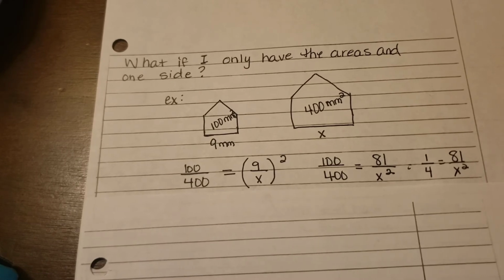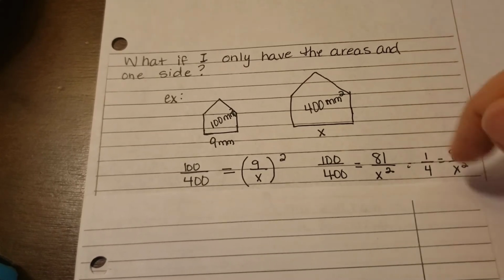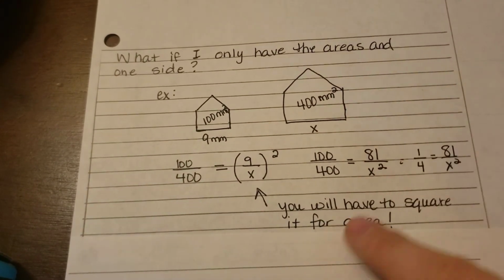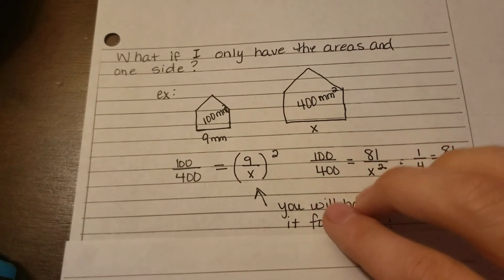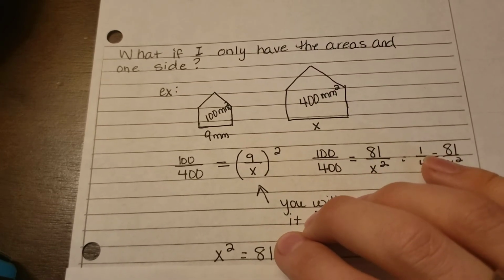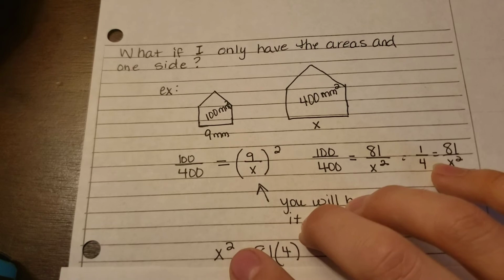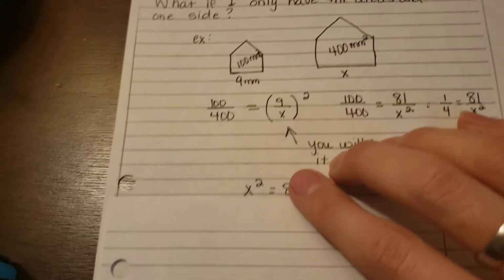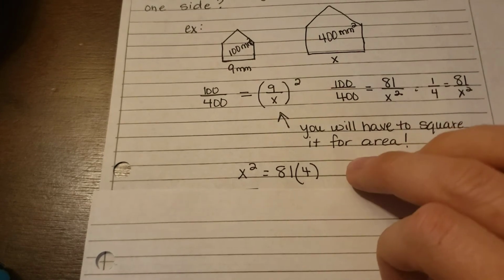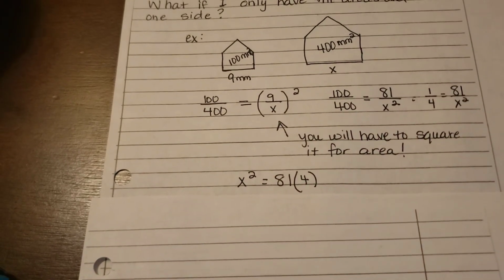Well, now what? Now I cross multiply. Oh yeah, don't forget you have to square for the area. Okay, so after cross multiplying, I have 1 times x squared is x squared, equals 4 times 81. Now I'm going to do a little trick. I'm going to keep them separated, and here's why.